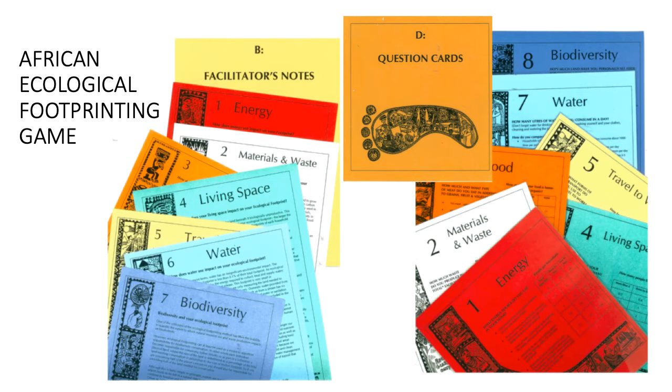So then there are also a series of question cards in this game, and here you are asked to give information about energy, what kind of appliances you use, how much waste you produce, how much waste you recycle, how many people live in your house. All of these kinds of things give you a particular score from which you're then able to calculate your individual footprint.